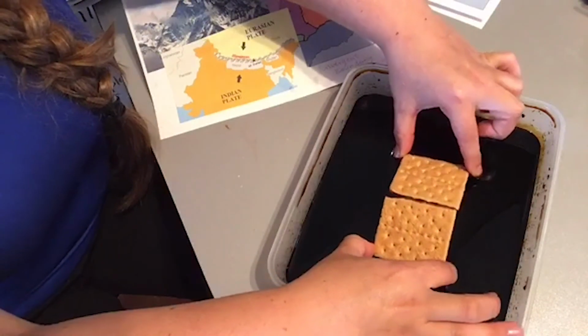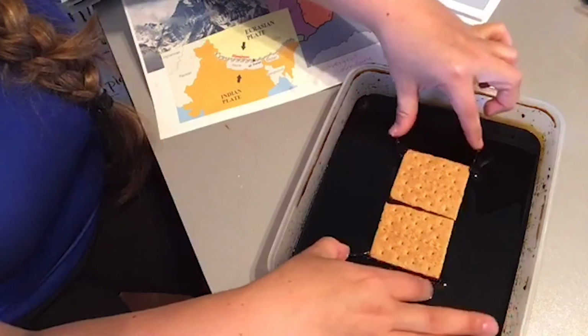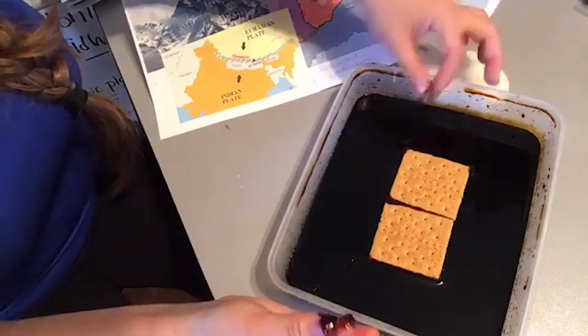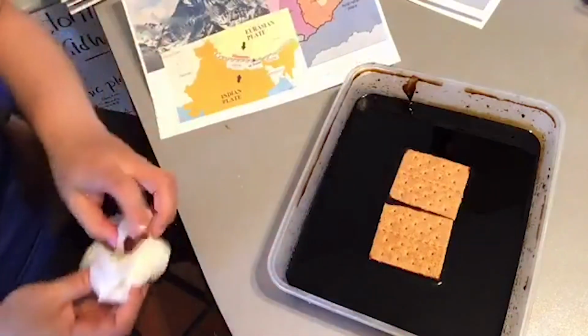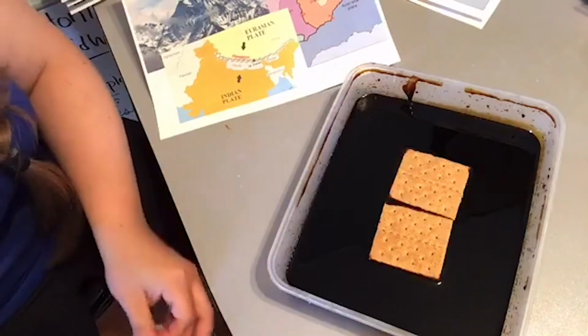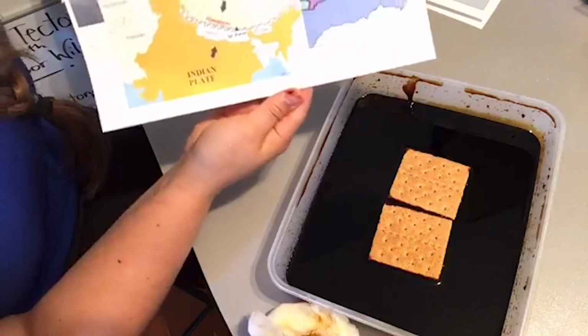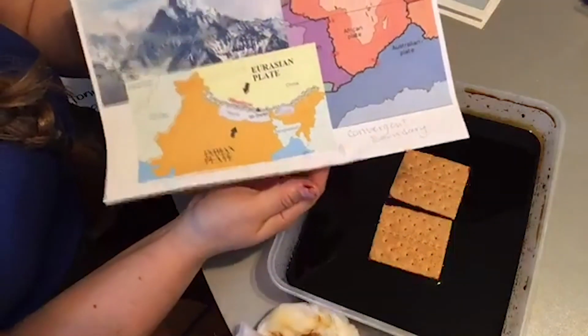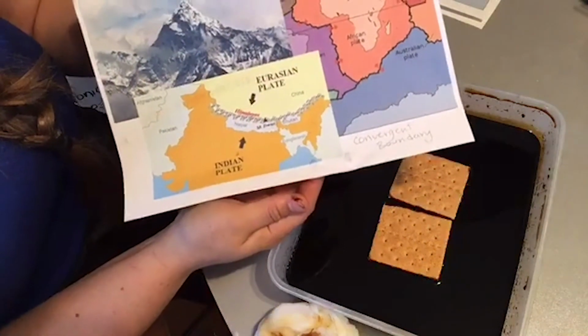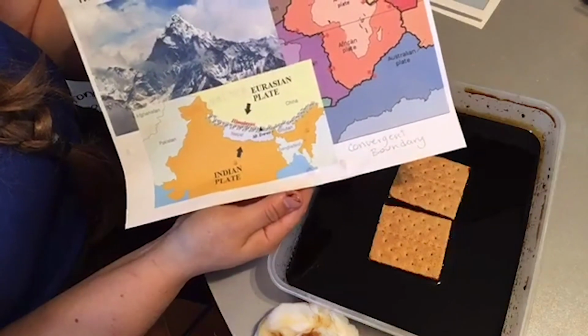And the tallest mountains in the world are indeed on the Himalayan mountain range. Mount Everest is out there, and that would be a great example of this type of convergent boundary where, again, two continental plates are crashing into each other.